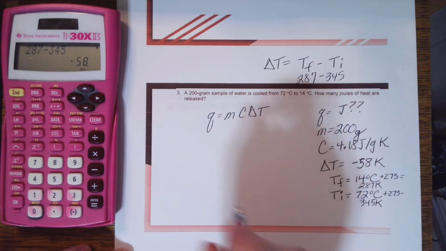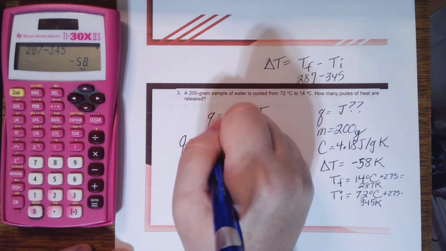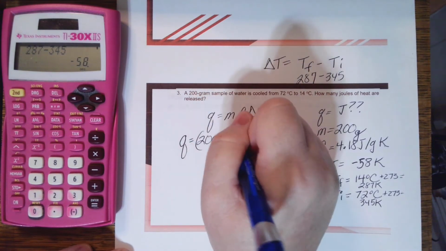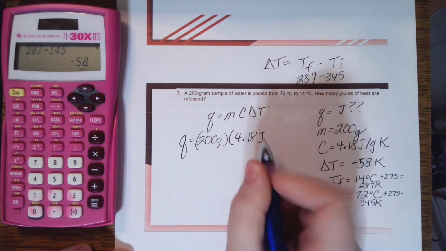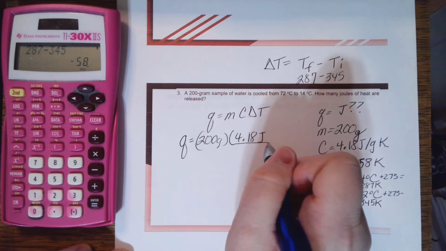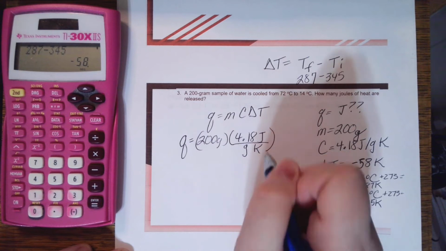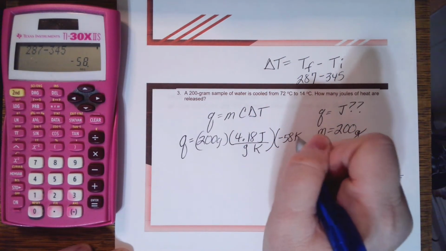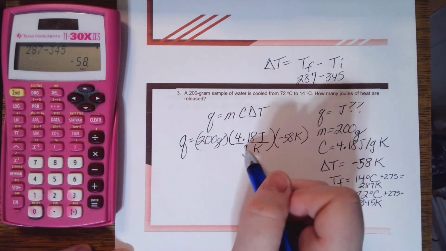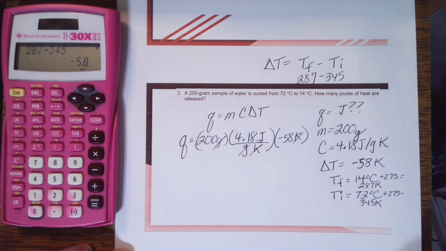All I need to do is plug numbers into the equation. So the mass, 200 grams, 4.18 joules. Remember when it's per gram degree Kelvin, like this. And my change in temperature, negative 58 Kelvin. So watch, grams, Kelvin, left with joules. That's heat, right? Okay, so let's do the math.